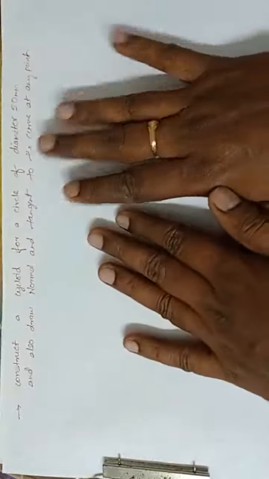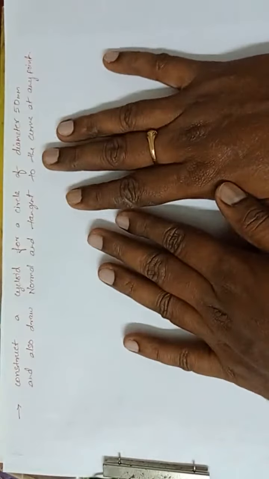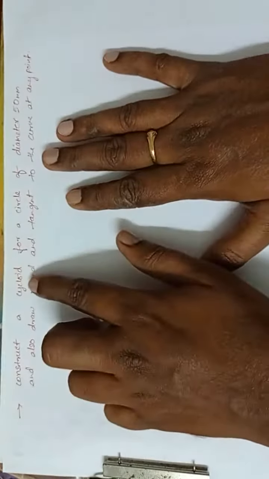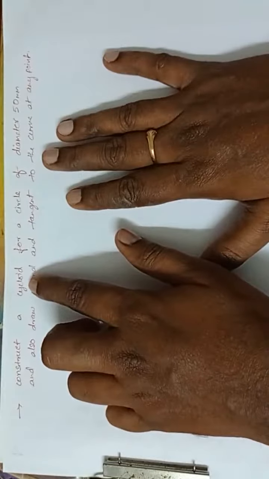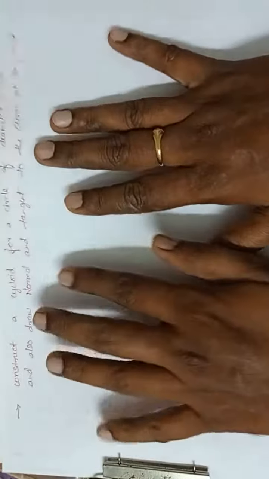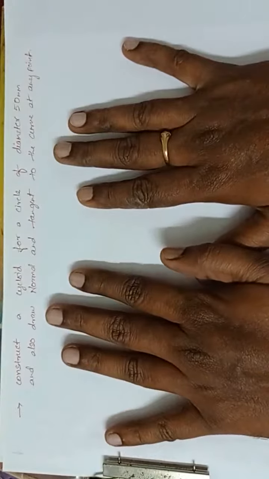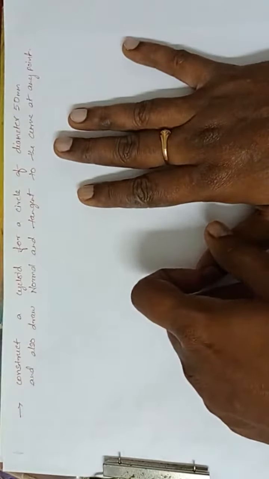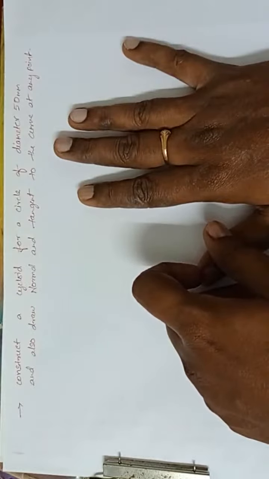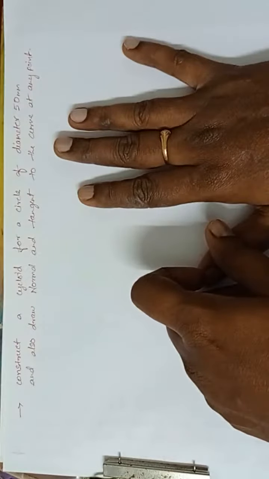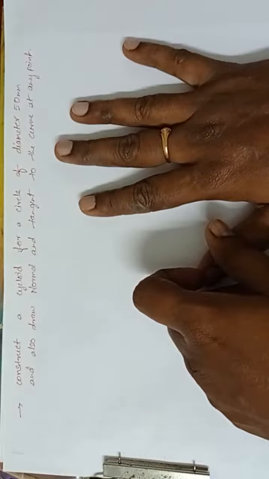Now we are coming with a new topic, that is a cycloid. You can see here in the question, cycloid. Cycloid means tracing a point on the circumference of a circle for one revolution.